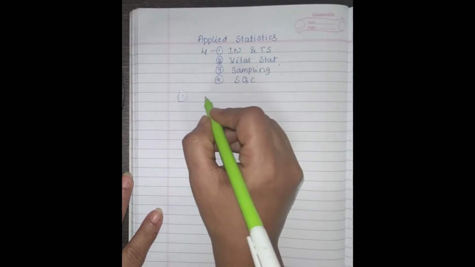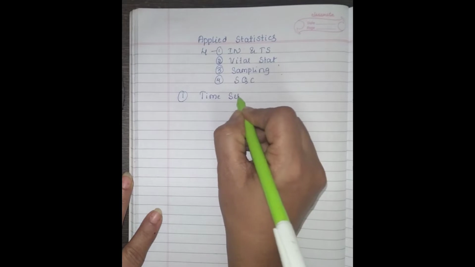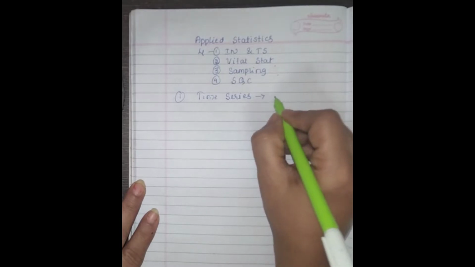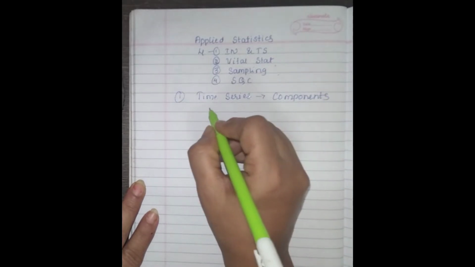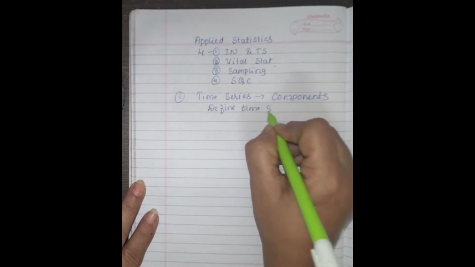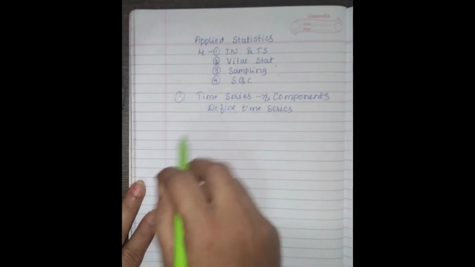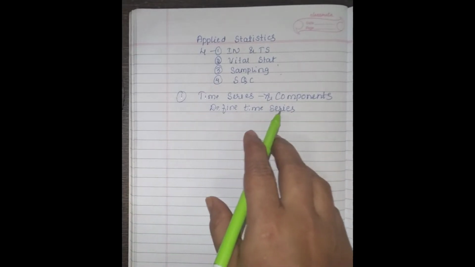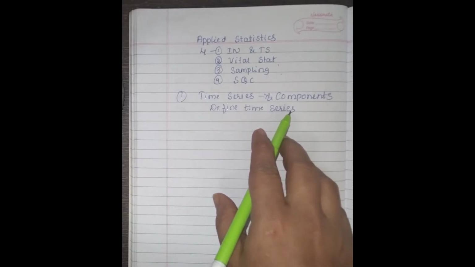The first one, in the time series chapter, is compulsory: the components of time series. Define time series and its components. It is in the textbook and I already explained it in the previous video, so go through that video. There are four components, and you have to explain them with an example.